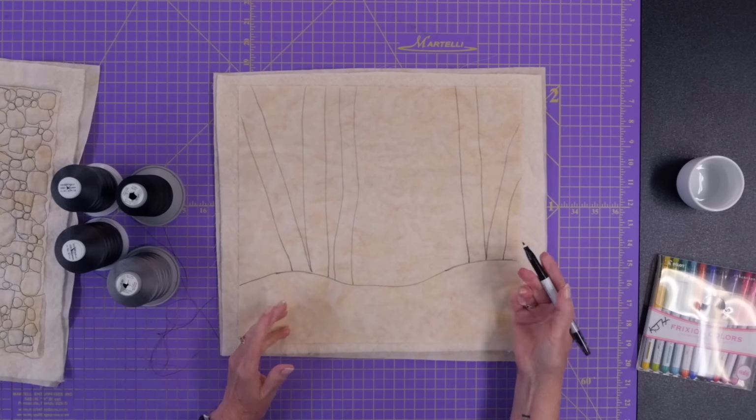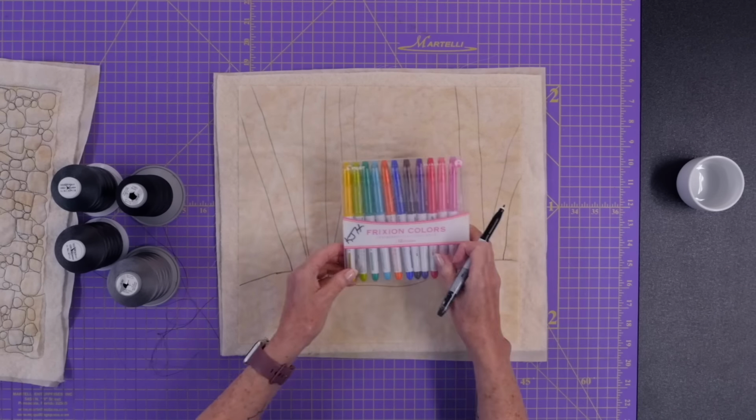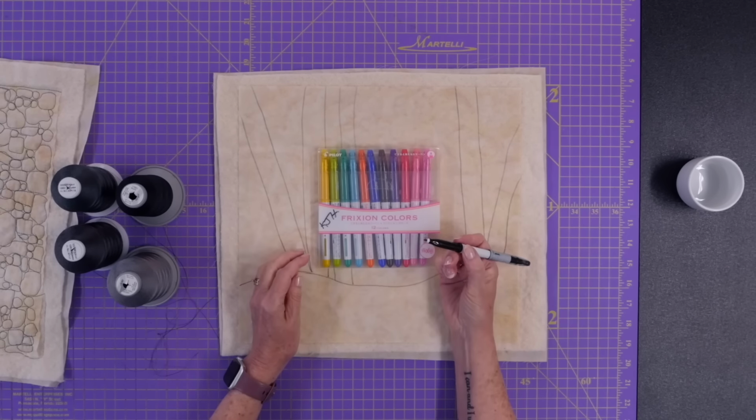And I've used a Frixion pen. This is actually Frixion Colors. So if you're not familiar with these, they're like markers. They have a softer tip than some of the other Frixion pens. So check up above or in the description below because I'll put a link to these.